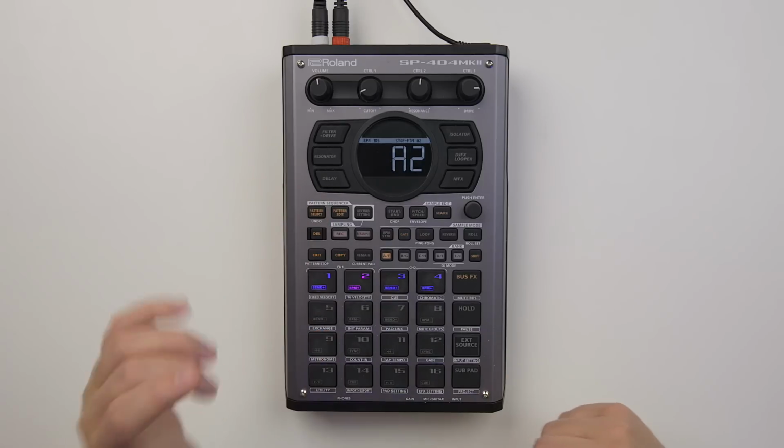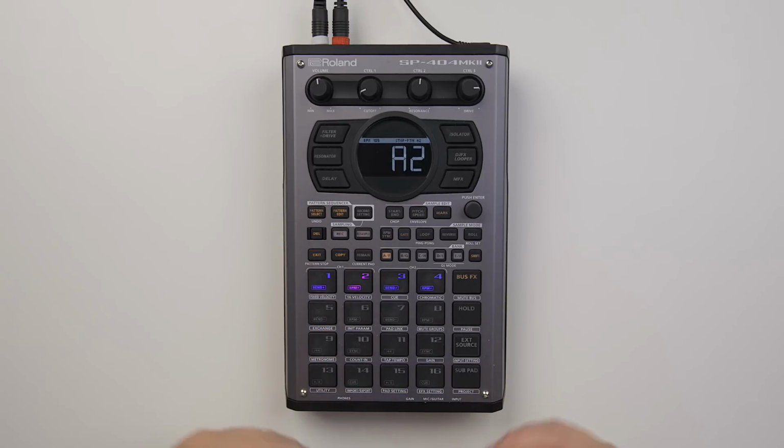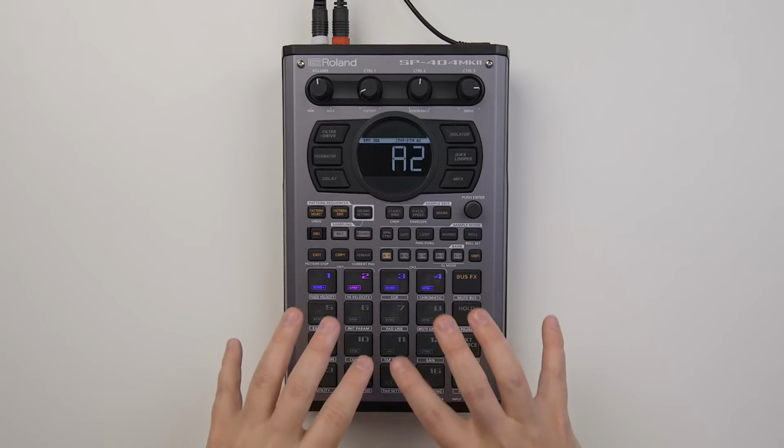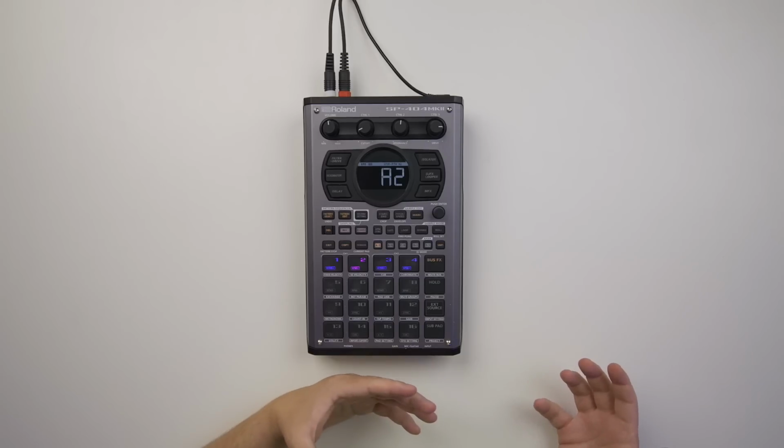Now previously, if we go to pattern select, what you could do is live record into the sequencer. Now this is really nice for lo-fi hip-hop and other styles where you want a more unquantized sound. But for many forms of electronic music, it's of course not ideal.